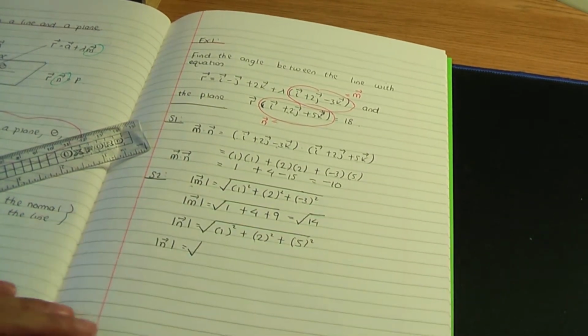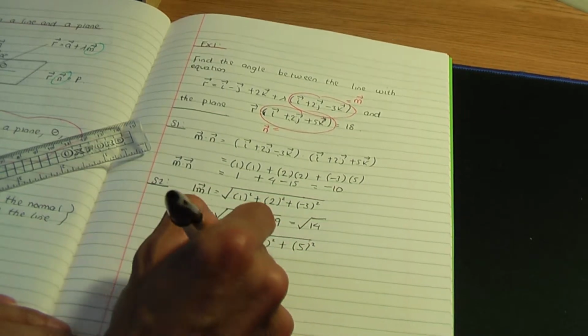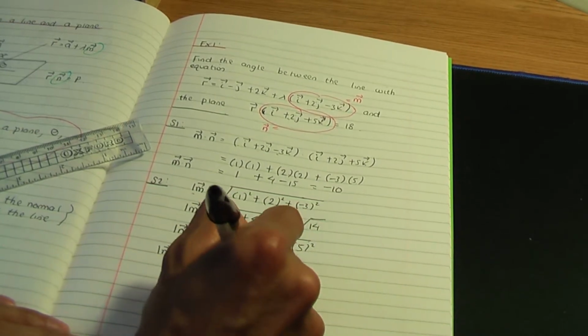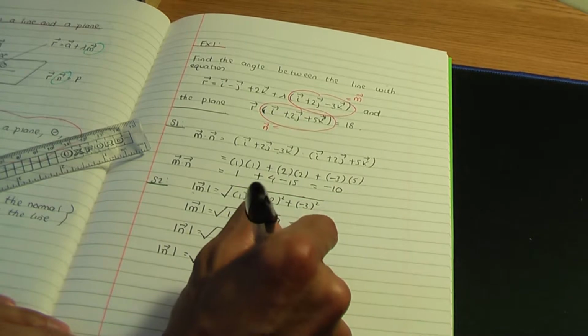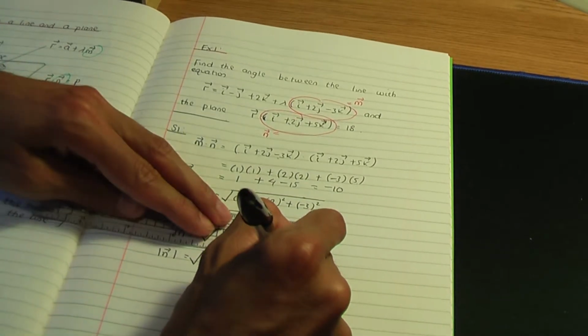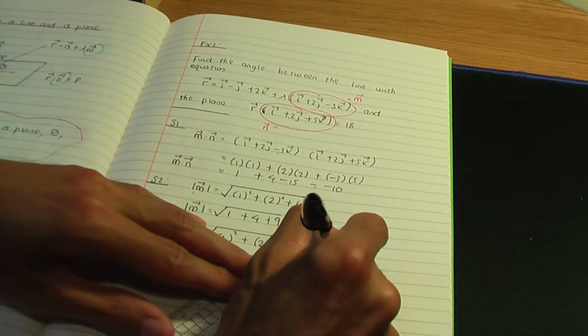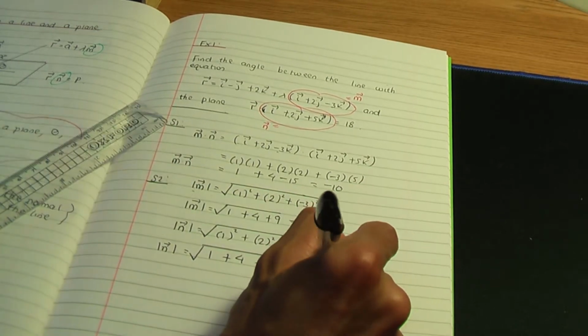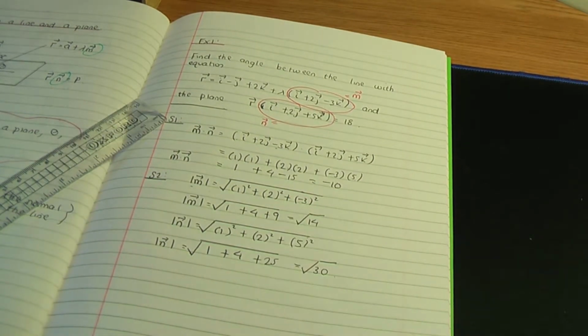So simplifying further, 1 squared is 1, 2 squared 4, 5 squared 25. So I'm going to leave this as root 30. Okay, so that is the modulus of n.